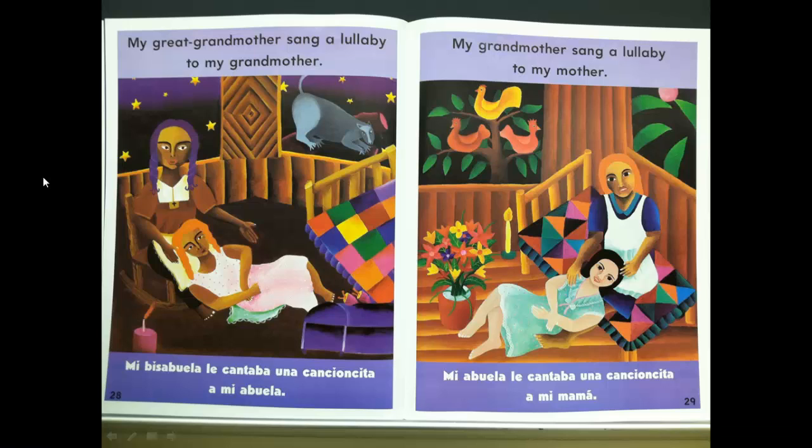Alright, let's talk about these. We're going to talk about how the words are working on these two pages. Now, when we read a sentence, we start at the left and we read to the right, right? Now, would I continue reading this sentence all the way across over here?